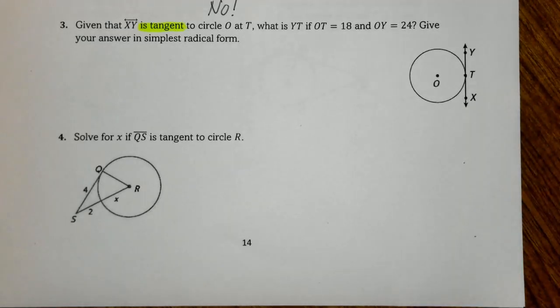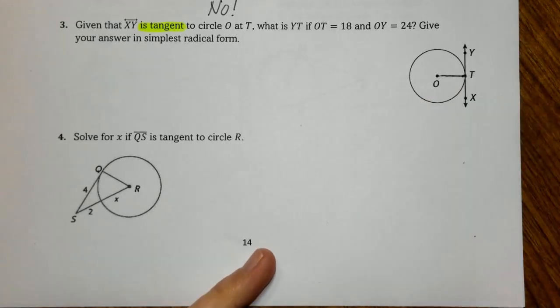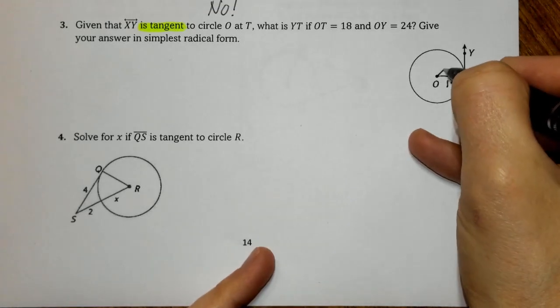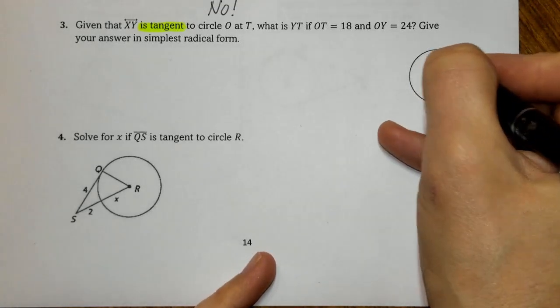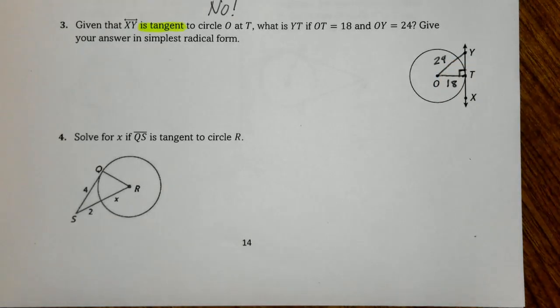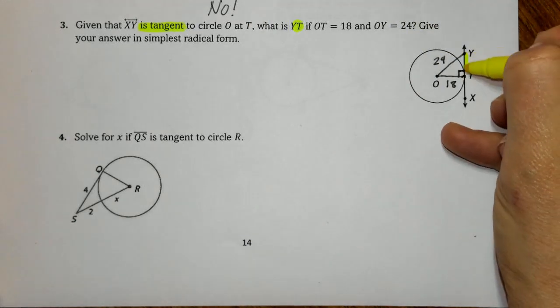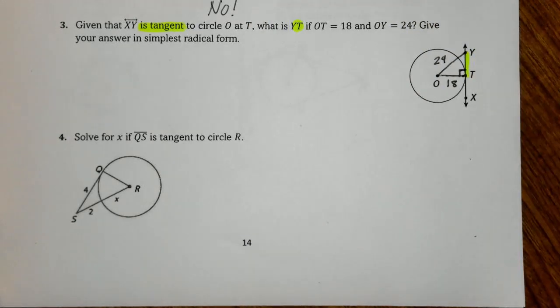If the length of OT, draw in that radius, is 18, and OY, draw in what's going to become our hypotenuse, is 24. So we have our 90 degrees because now we know it's tangent, so it is going to be perpendicular to the radius. We're going to figure out what YT is, the missing leg of this right triangle.